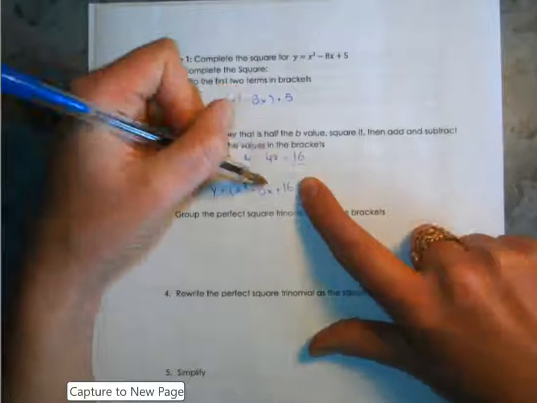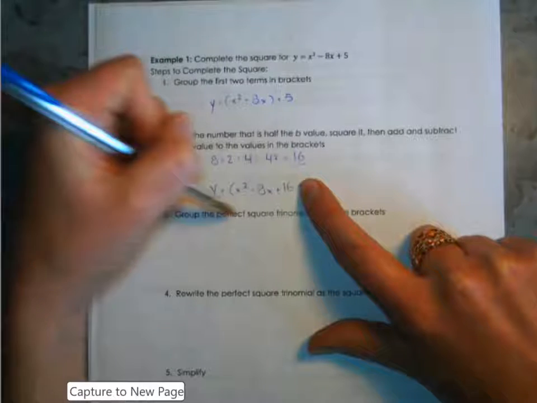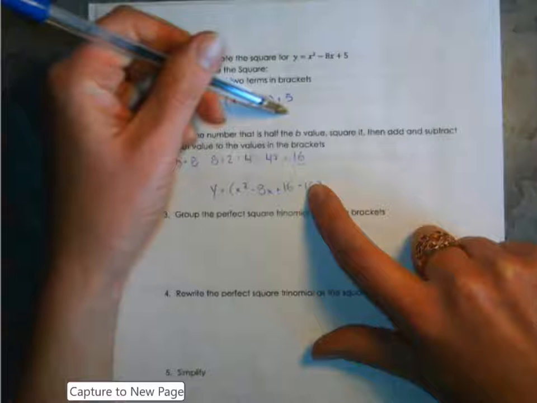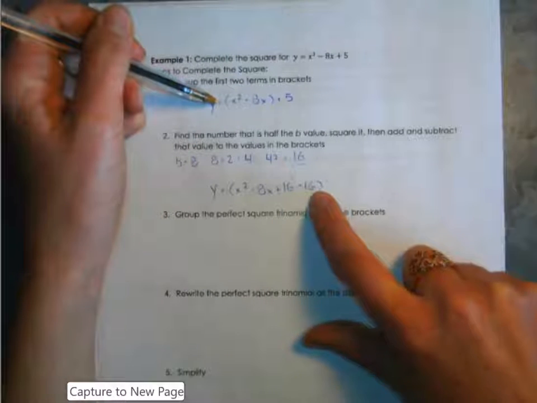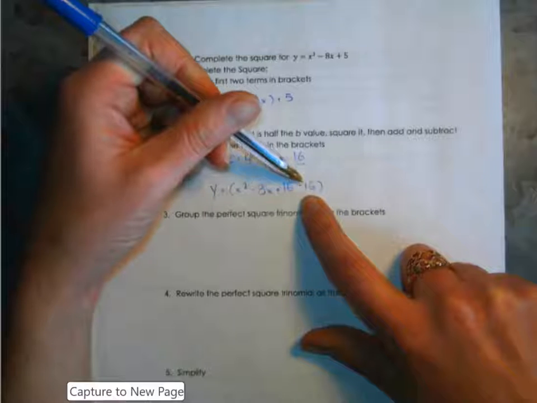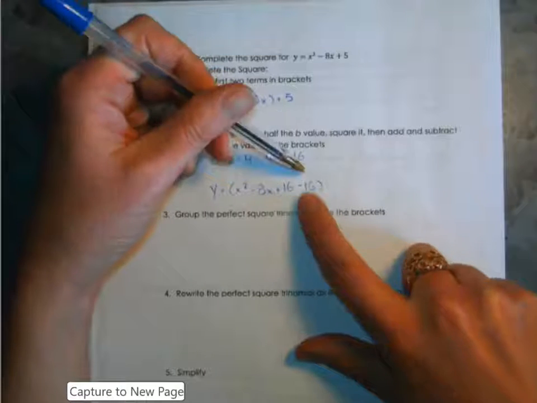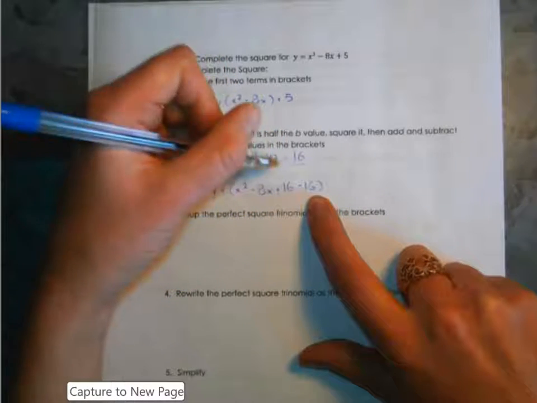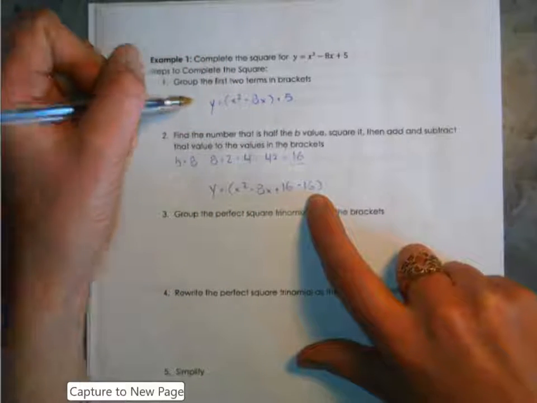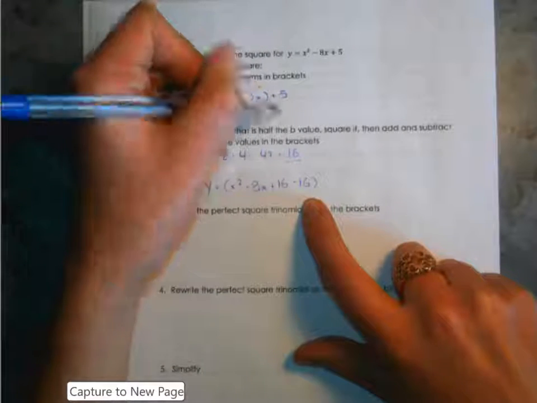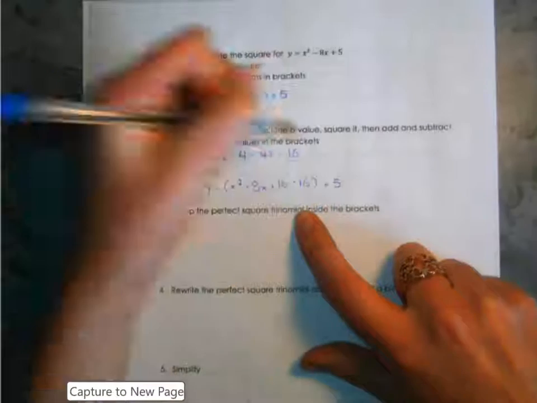If I just add 16 to this, I'm changing my whole equation. I still want y to be equal to this value. So by subtracting the 16 off, I'm making sure that this 16 I've added in is being balanced out, so I have a 0 net change to my equation. And then I just want to add on the last piece that I had here, which was plus 5.